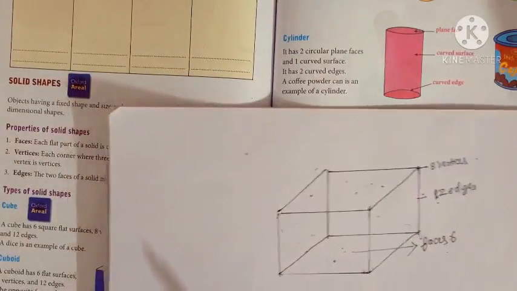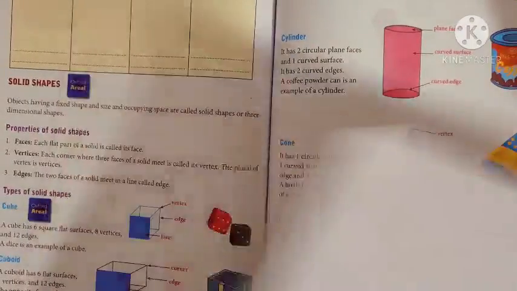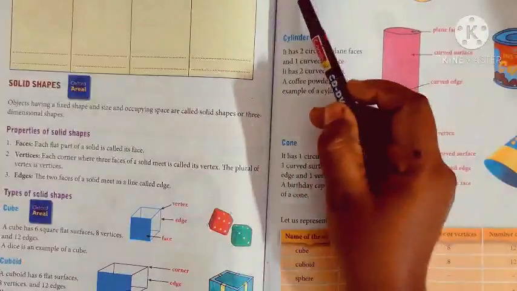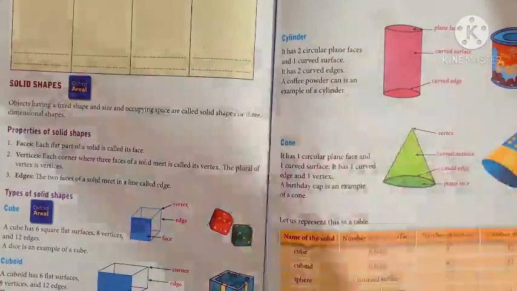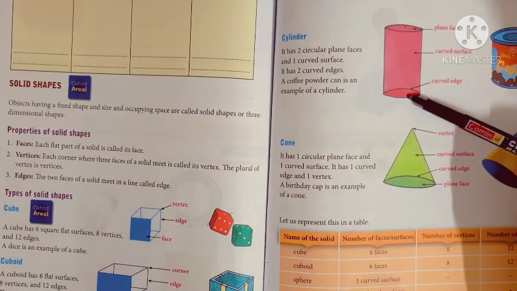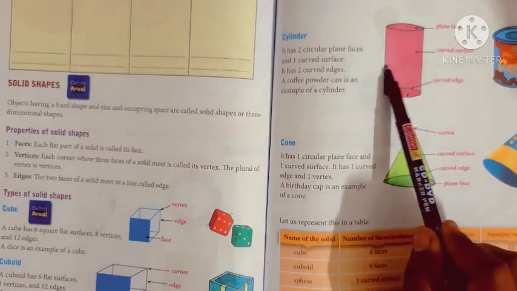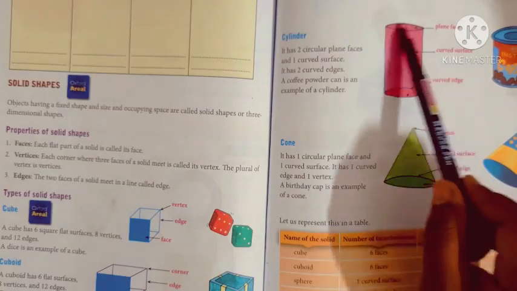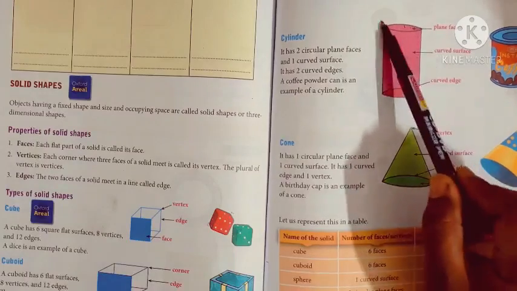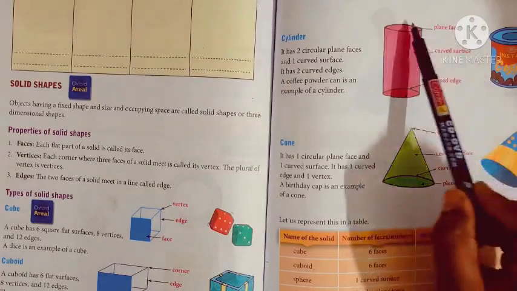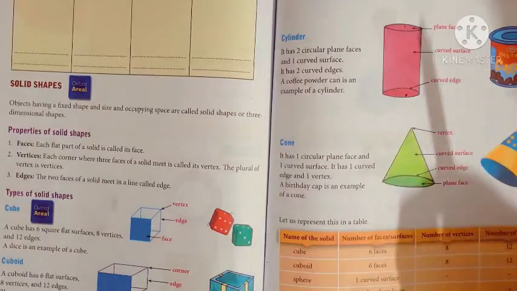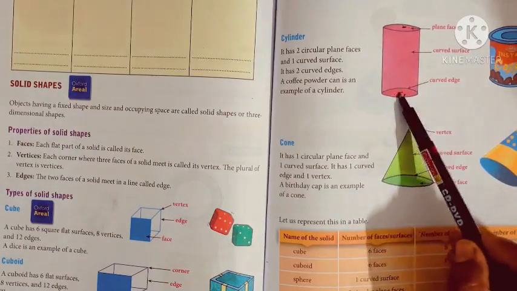So this is the way you can easily draw. Am I right? Sphere, cylinder is easy to draw, isn't it? Next, sphere. It has a curved surface. Ball is an example. Cylinder, you have what? 2 circular faces and 1 curved surface. The middle portion is the curved surface and 2 curved edges. This is a curved edge and this side also curved edge. Understand? This portion is face. Two plane faces.